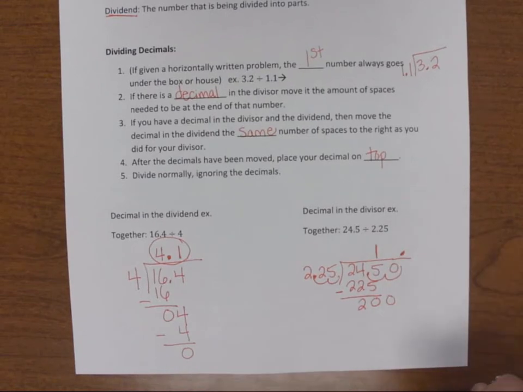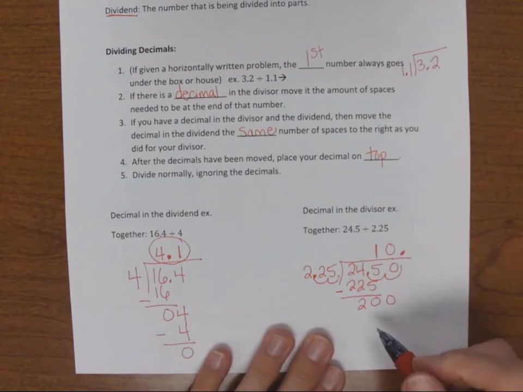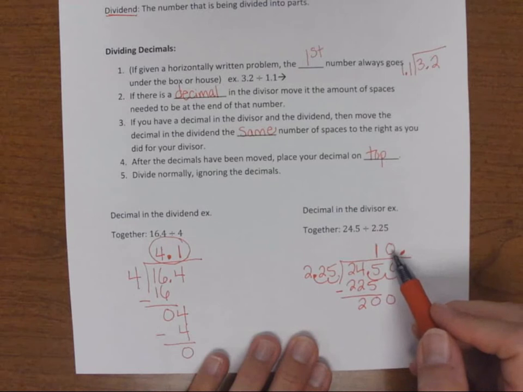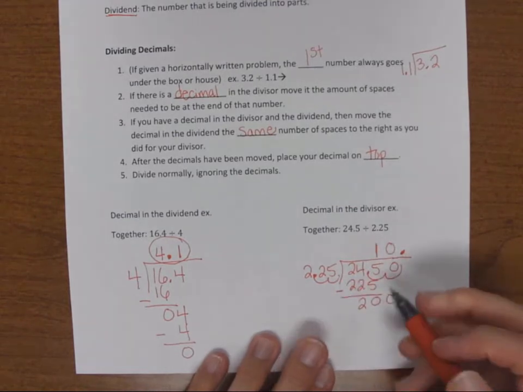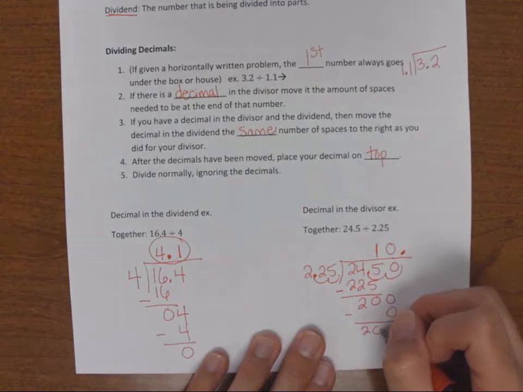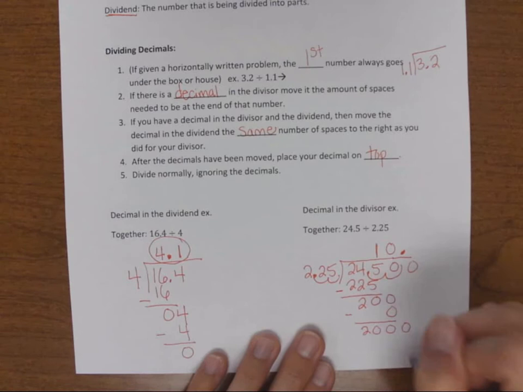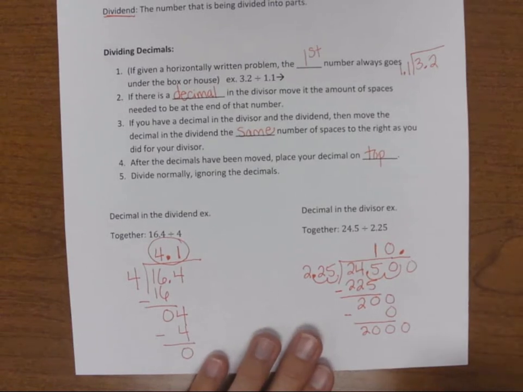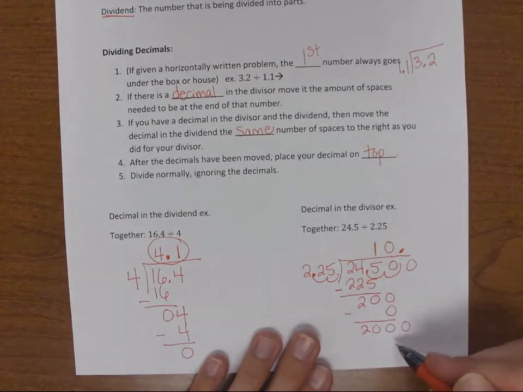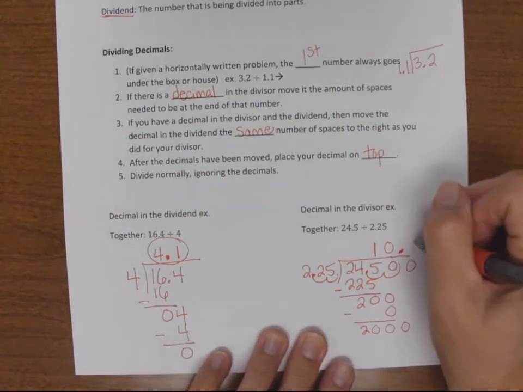Okay? Now, does 225 go into 200? It does not. It goes in there no times at all. 0. Okay, keep going. 0 times 225 is 0. I subtract, and I still have 200, and I can bring down a 0. So now I do 225 into 2,000. Okay? I will find that that goes 8 times.